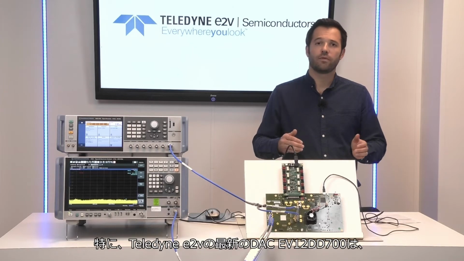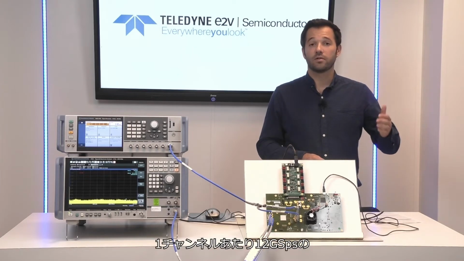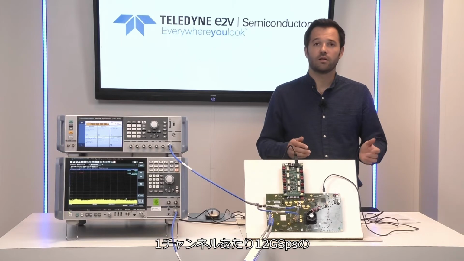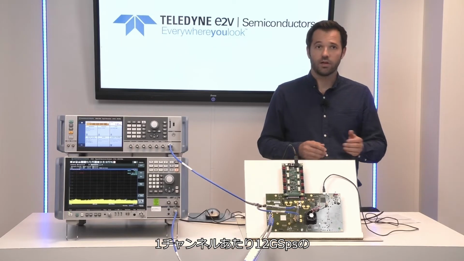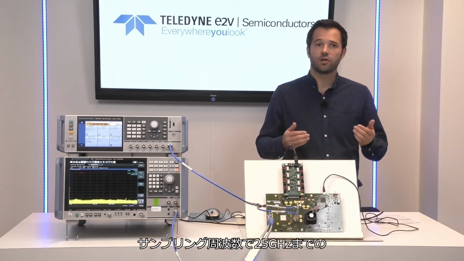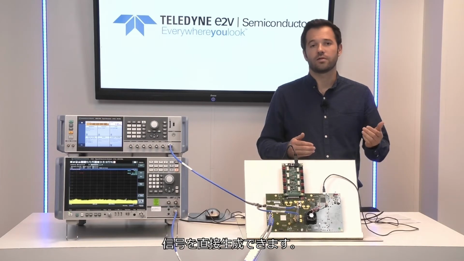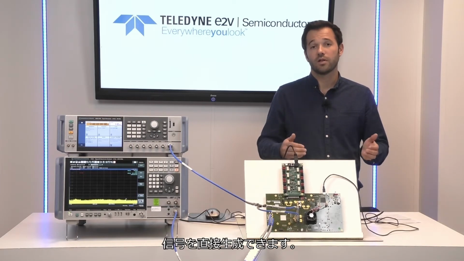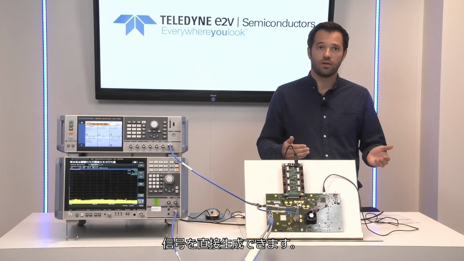Especially now, with the availability of the latest Teledyne E2V dual-channel DAC EV12DD700, capable of direct signal generation up to 25 GHz at a sampling frequency of 12 gigasamples per second per channel.